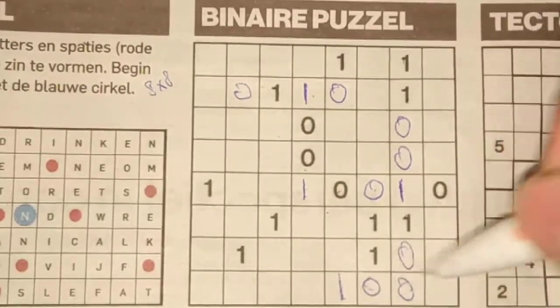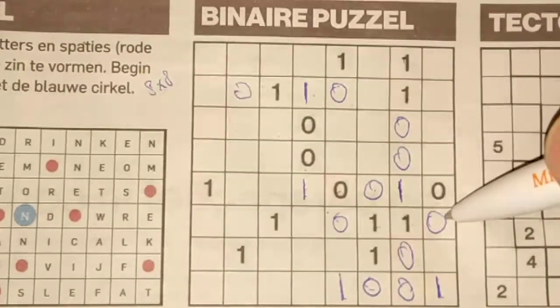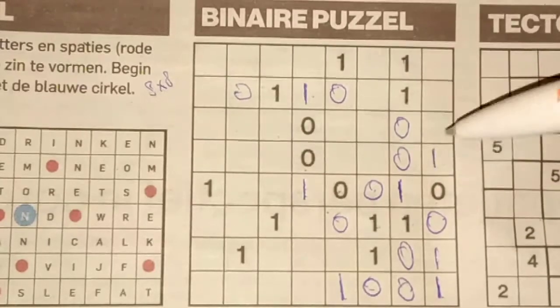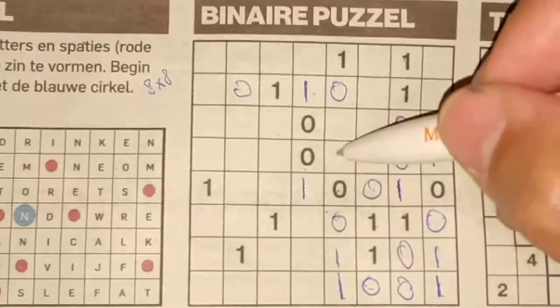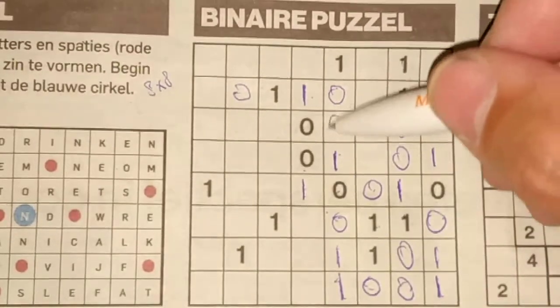Double O here, one, then one. Double one here and O, then O. Double O here, one, then one. Double O here, one, then one. 4 ones in this column, so the rest are O's.